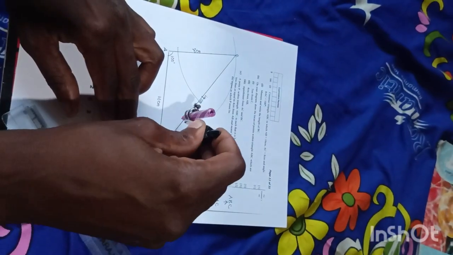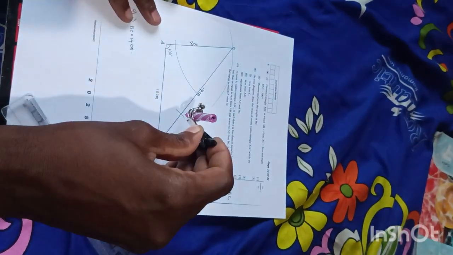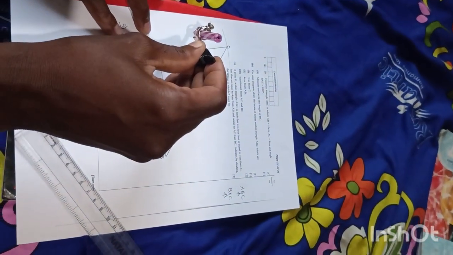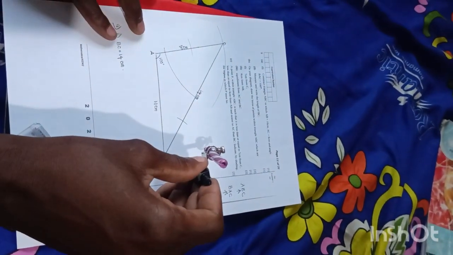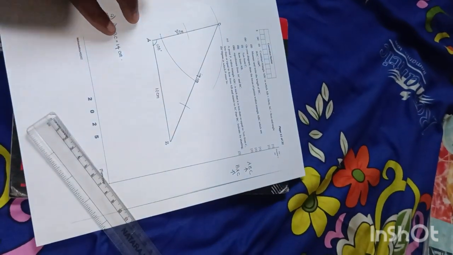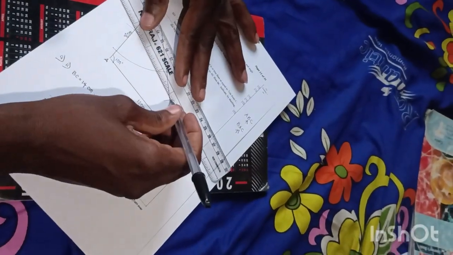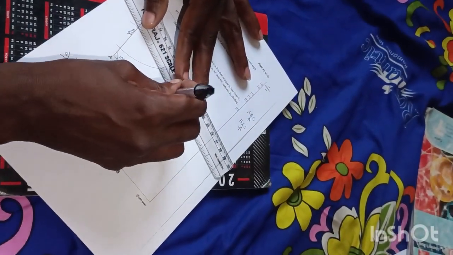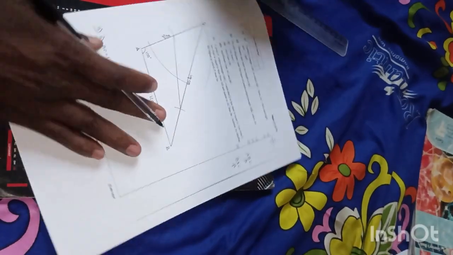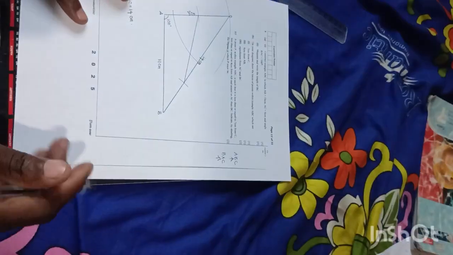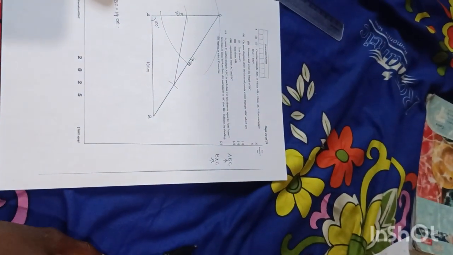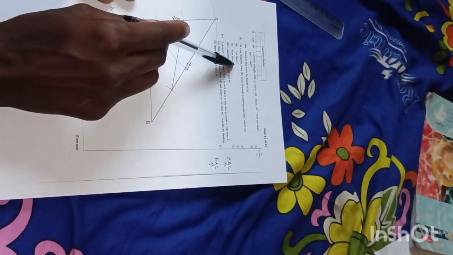So I'll first go to B, or I can start with A. I'll make an arc. I'll go to A also and make an arc. So you make a 4 centimeter arc at A, and a 4 centimeter arc at B. Then you join the 2 points. So the 2 points that are touching are these. What we have known is that from here to here it's 4. From here to there it is also 4. So we have answered question B2.